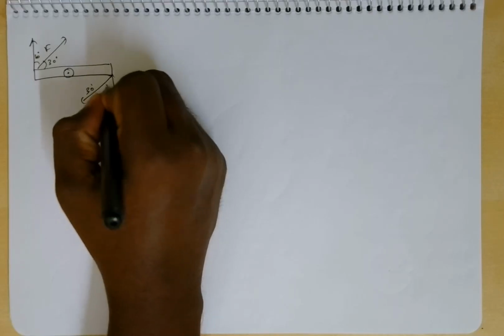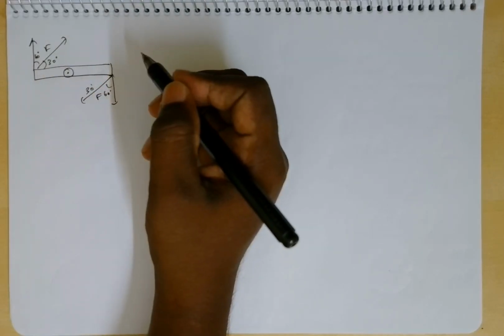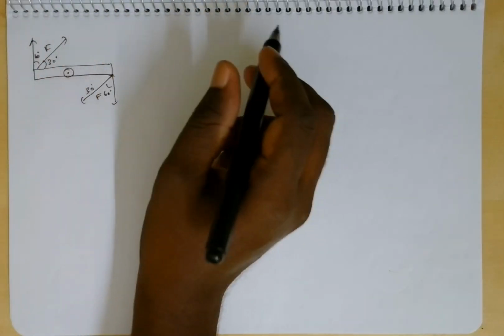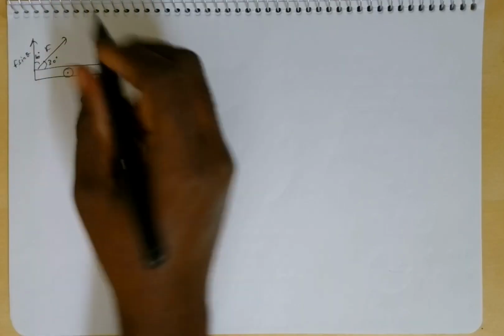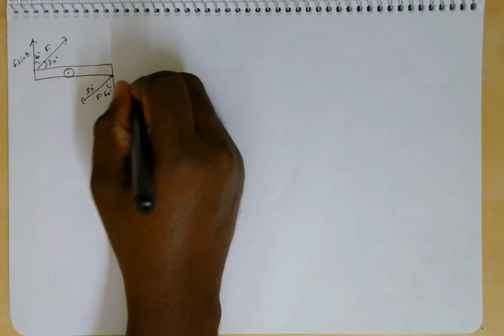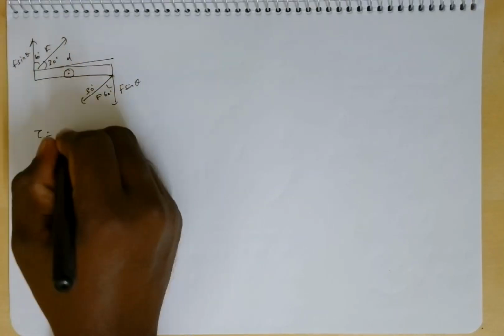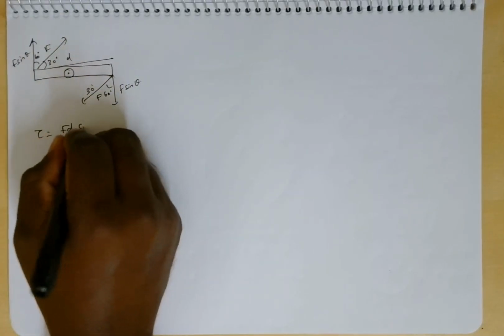So this will be 60 degrees. How do you find the vertical component of this force? Yes, F sine theta. Here it is F sine theta. So here torque is, if the distance is d, then F d sine theta.